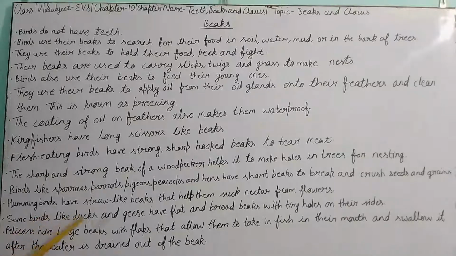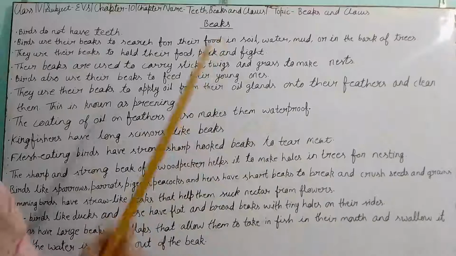Some birds like ducks and geese have flat and broad beaks with tiny holes on their sides. Ducks and geese are birds that take their food from the water, so their beaks are flat and broad. On both sides of their beaks, there are small tiny holes.